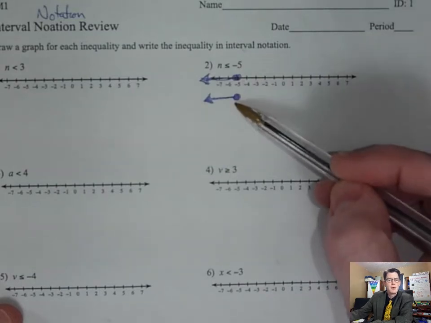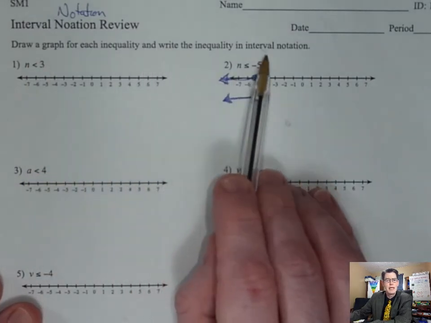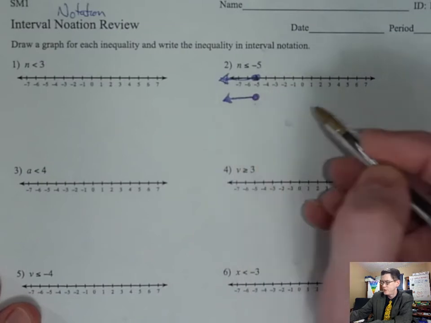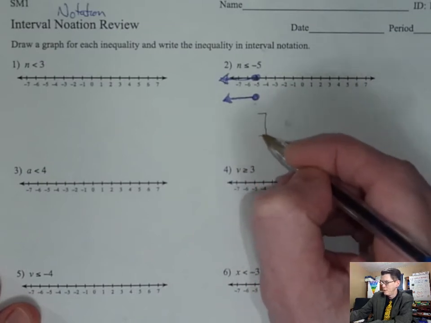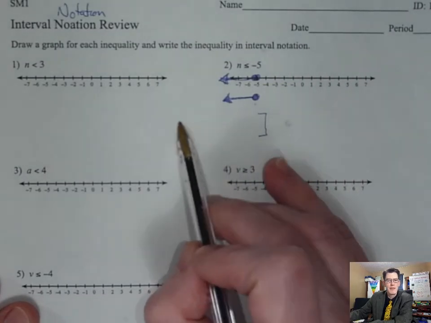Okay, we've graphed it, drawn a graph, but then also write it in interval notation. So the interval notation of this is, well, the filled in circle, that means it's going to be a bracket on the right-hand side on the highest part. And what's it going to be on the lowest part?